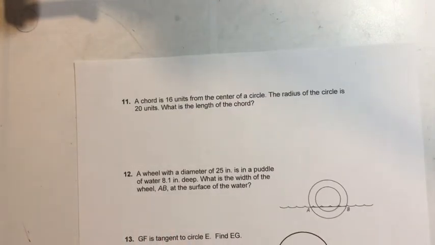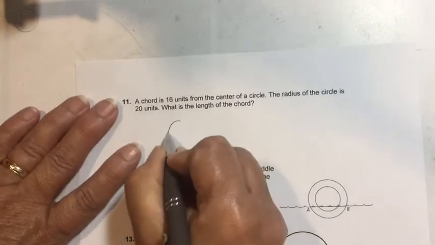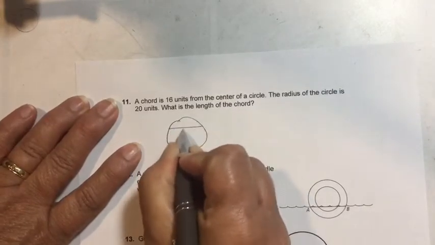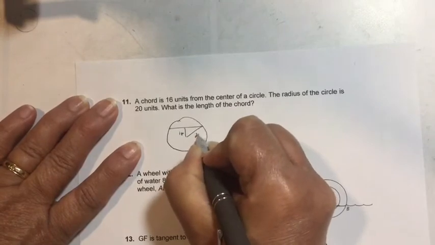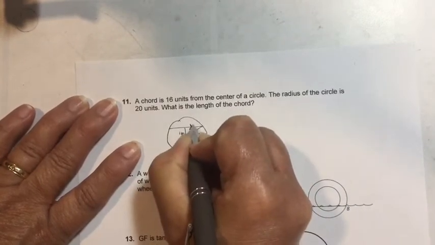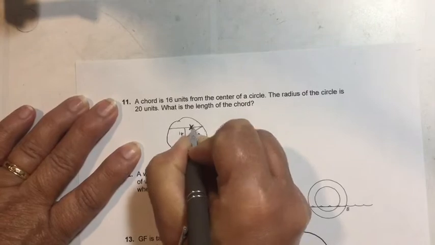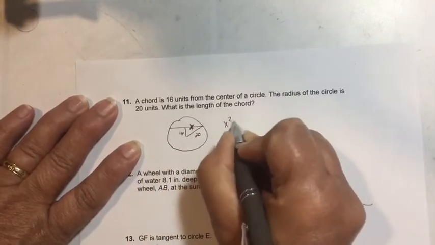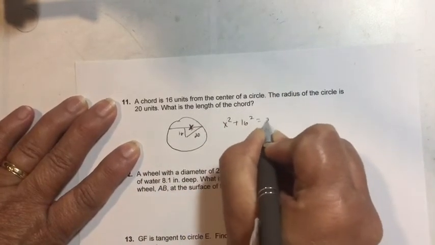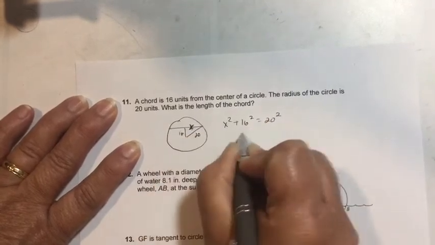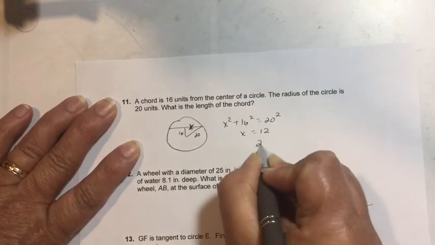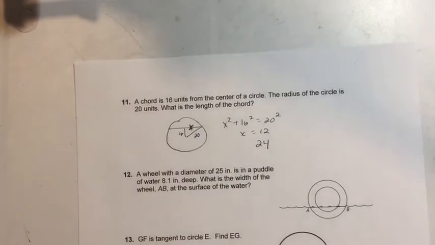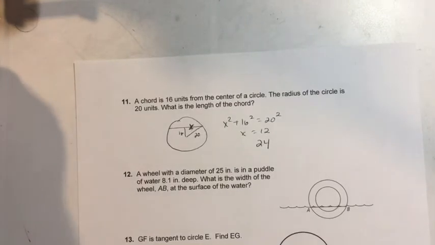Number 11, you've got a chord 16 units from the center. You've got a radius that's 20. You can use Pythagorean theorem to figure out this and then double it for the chord. You'll end up with this portion being 12. The chord would be 24. The next one's the same thing. It's just giving you a few more words.